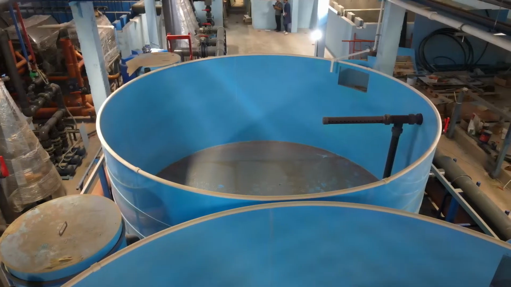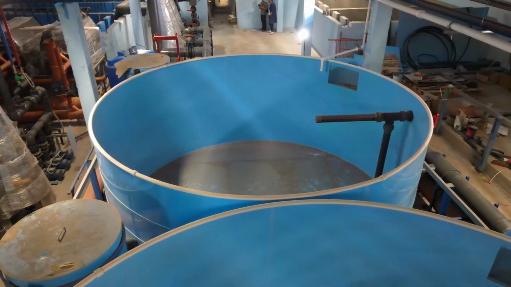You can make tanks 1, 2, 3, even up to 5 meters deep, as long as it would be convenient to perform any operations with the fish, to feed it, to observe it, and of course, to catch it in the end.